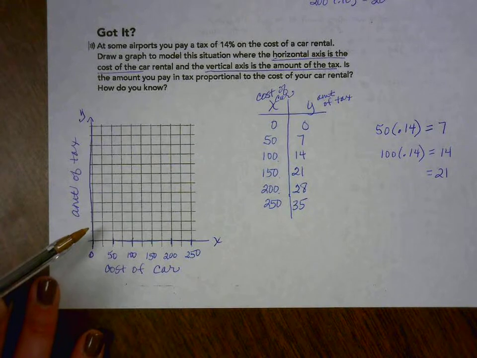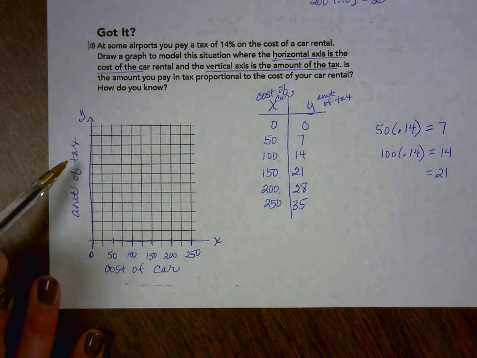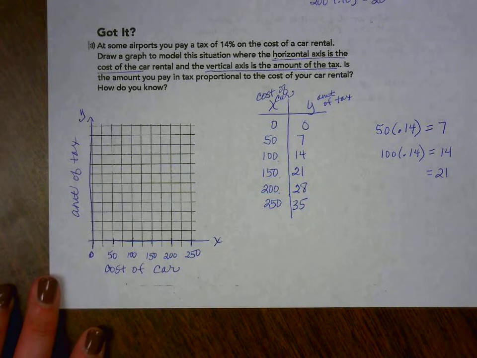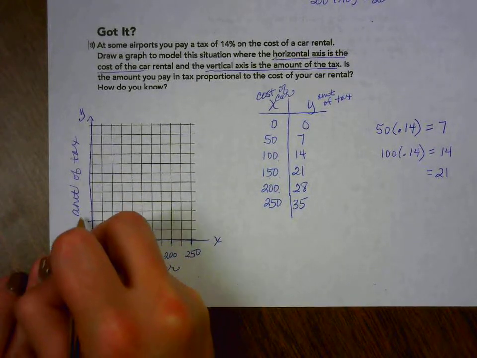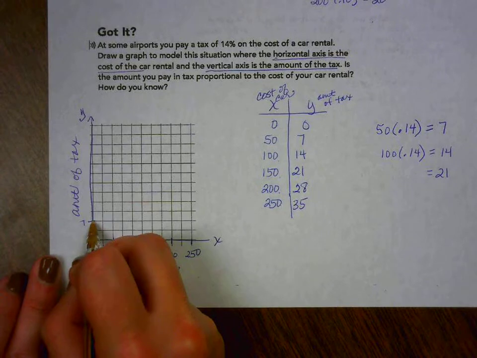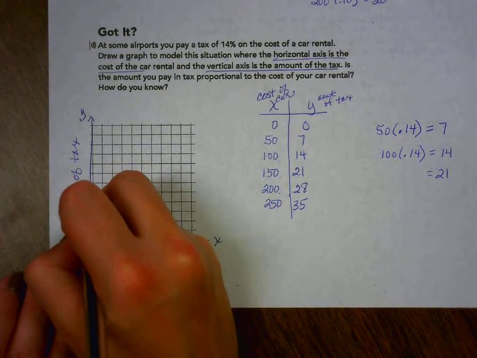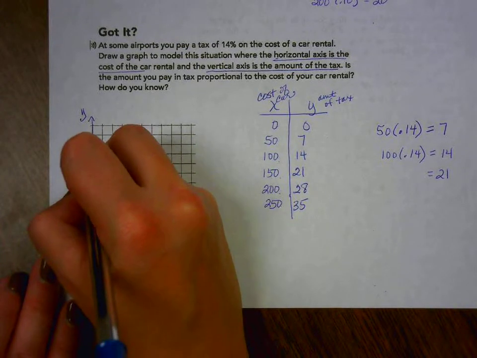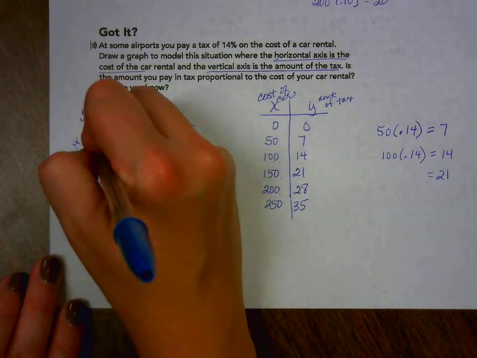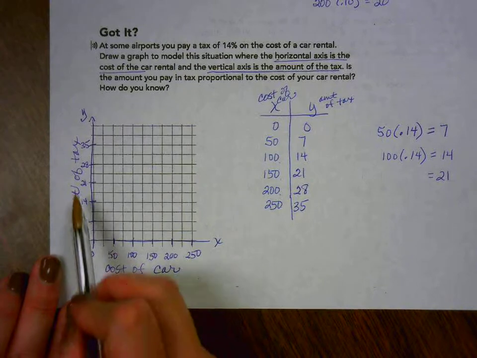So should I maybe skip a line and go up by 7s, and then I'm technically counting by 3.5? Does that make sense? Okay. So I skip a line and then I go by 7, so I'm actually counting by 3.5s. And then that allows me to use a lot more of my graph.